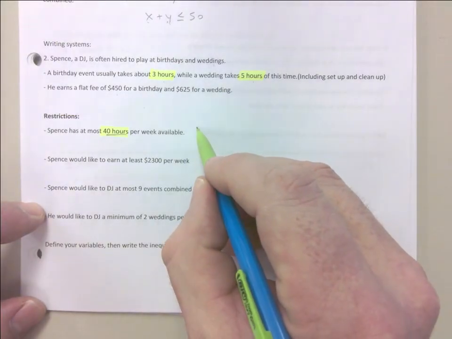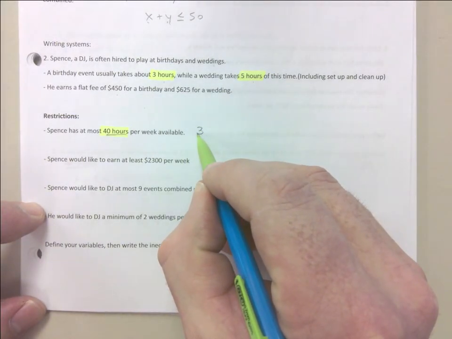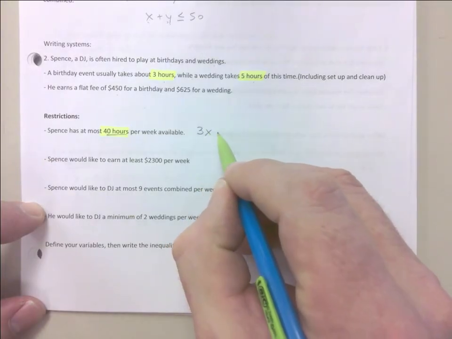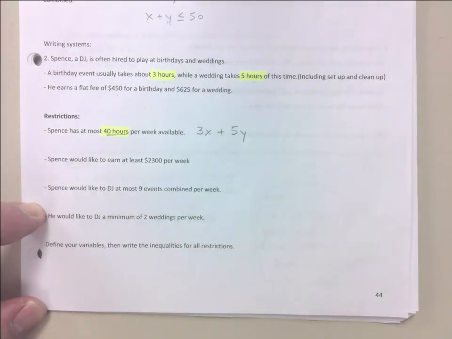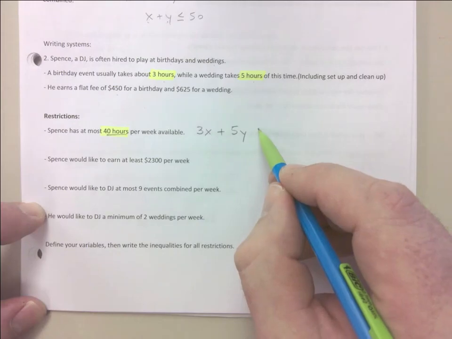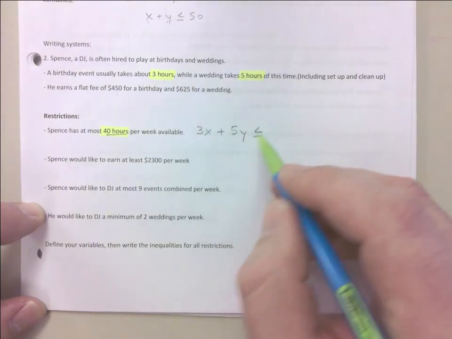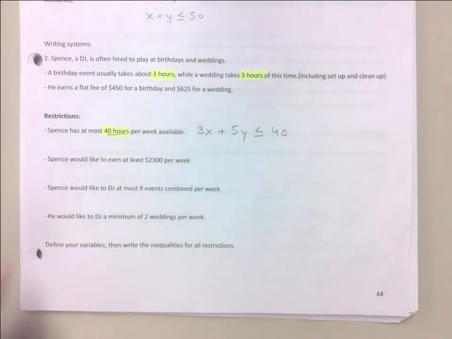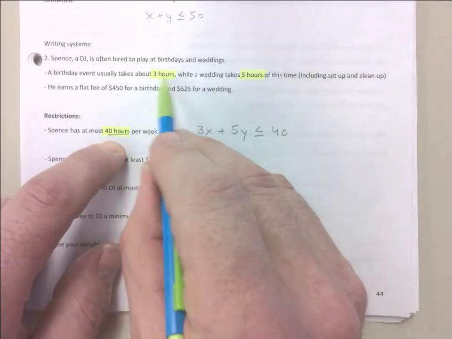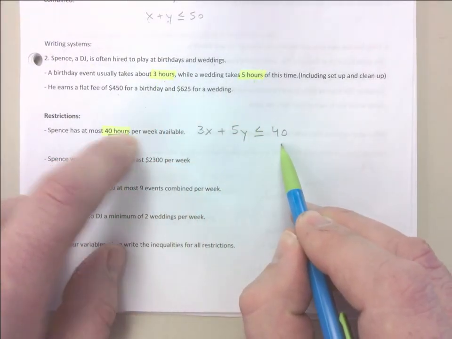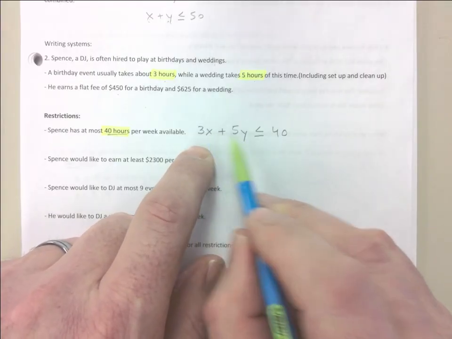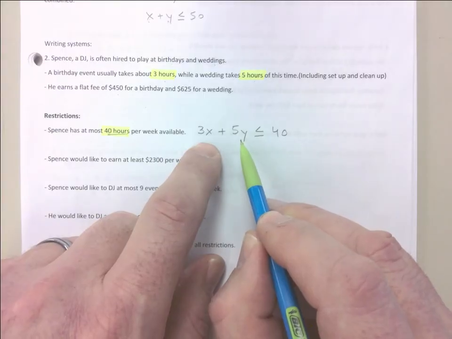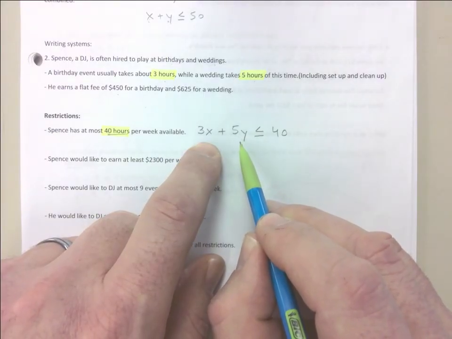And so I will say 3 hours for a birthday and 5 hours for a wedding, right, to DJ, that combination, that number that I would be getting there, has to be less than or equal to 40. Okay? So hours match up with hours. I think at this point you can probably already think that X is going to be the number of birthdays, Y is going to be the number of weddings, right? You can probably deduce that already at this point.